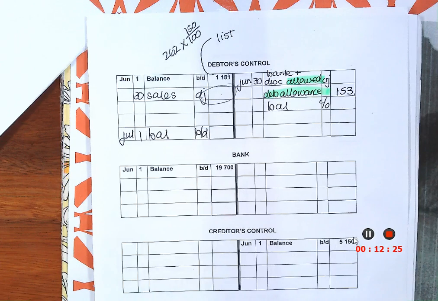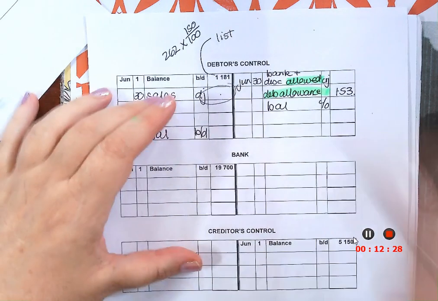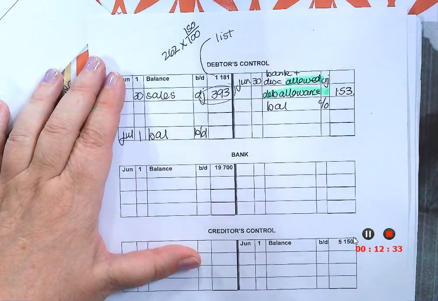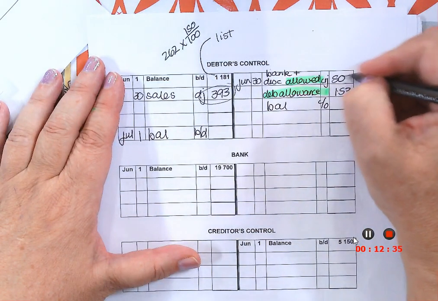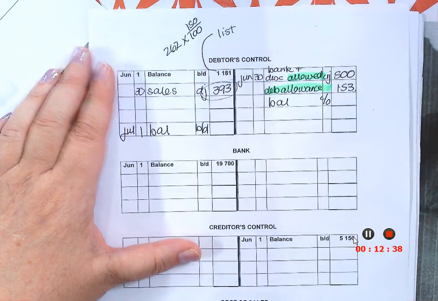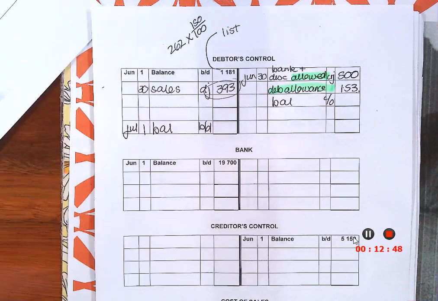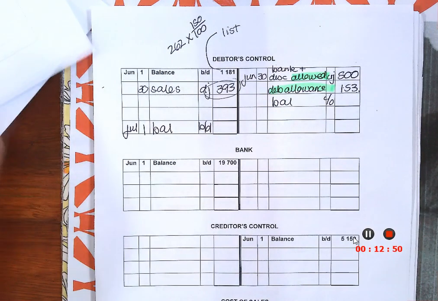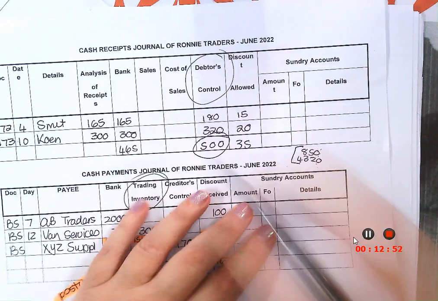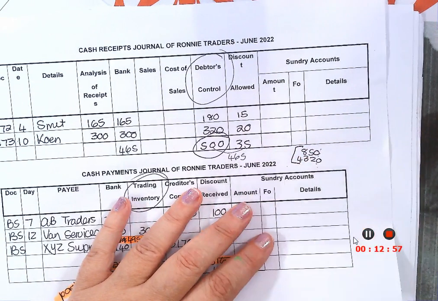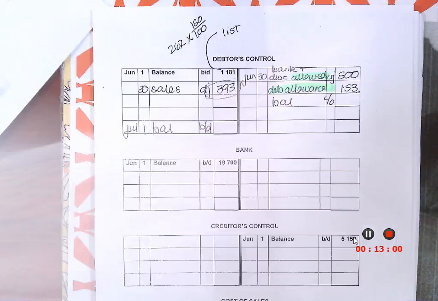Okay. So, sales DJ, they tell me it's 393. And bank and discount, it's 500. You know what? If you want to show it separately, you actually can. Did you write it like that? Because you can calculate the bank. If you say 500 less 35, you can see the bank is 465.